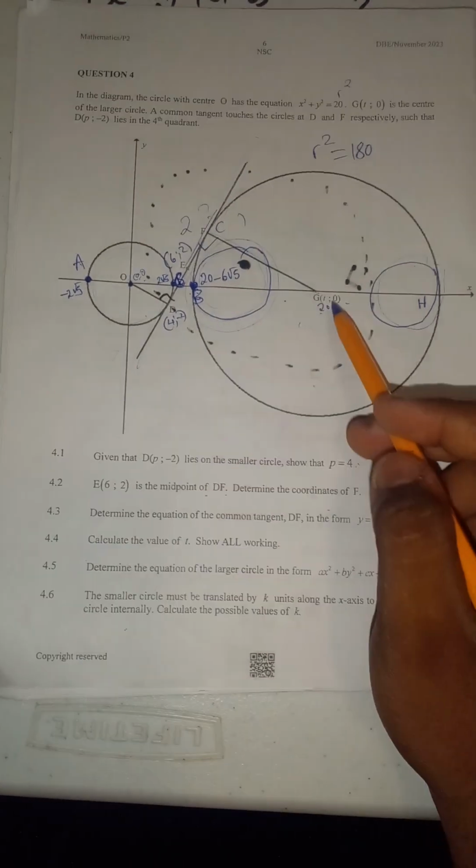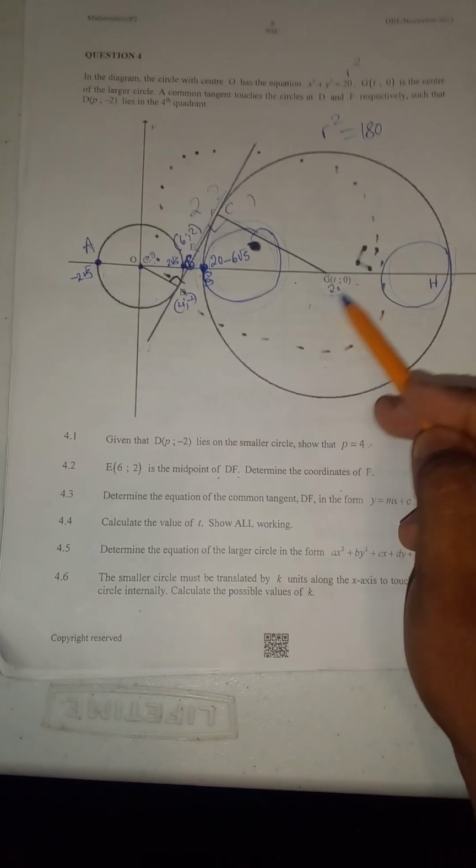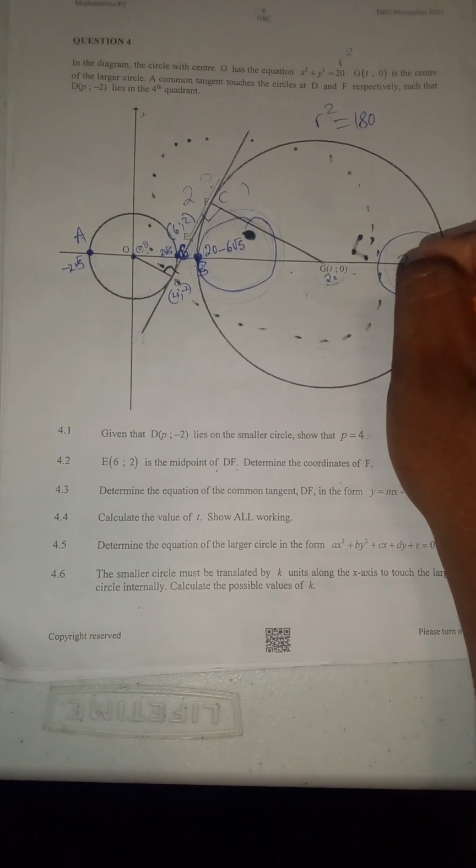Do you know why I am saying 20, guys? The reason is that this is the center of the circle, which is now the x coordinate here. It is 20. Is it fine? And we are considering our x values only. And then that side is also 20 plus 6 root 5.